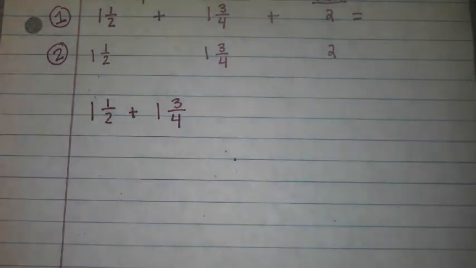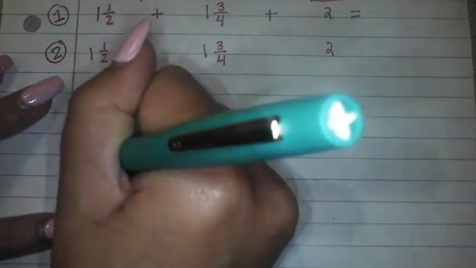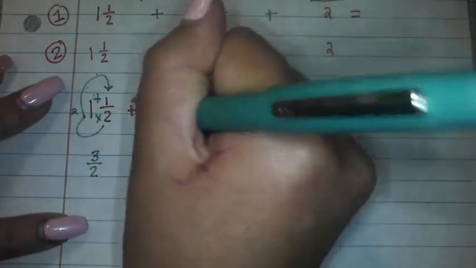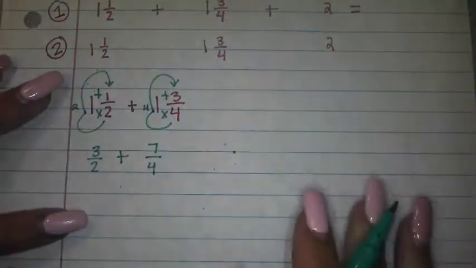So you should know that we're going to do the Texas method. So I'm going to do 2 times 1 to get me 2, plus 1, which gets me 3. So I have 3 over 2. 4 times 1 gets me 4. Plus 3 gets me 7 over 4. We're going to add those together.